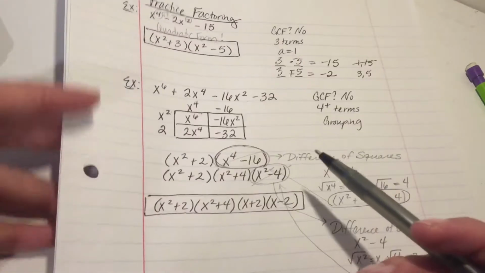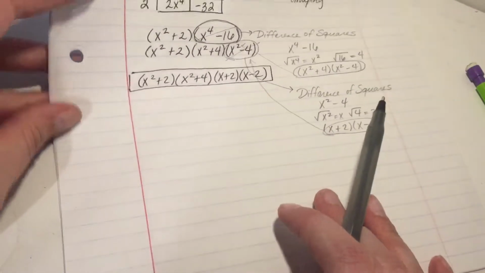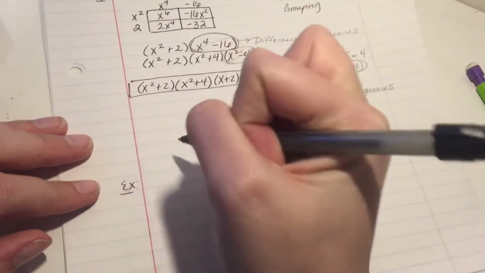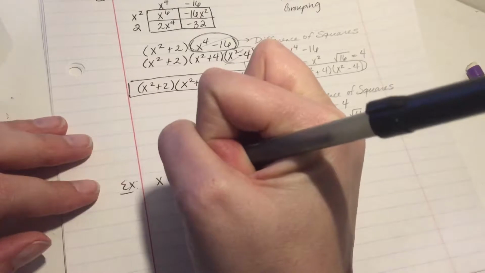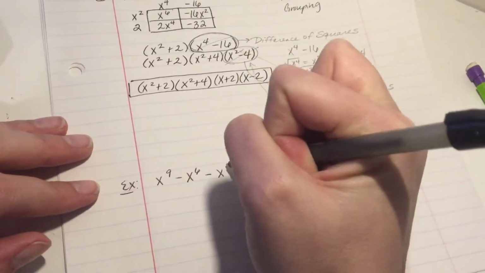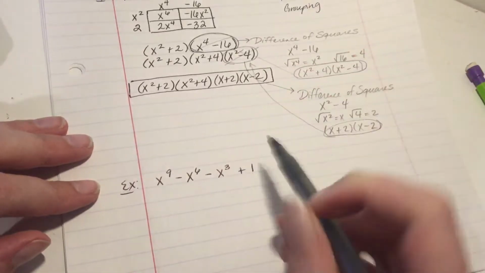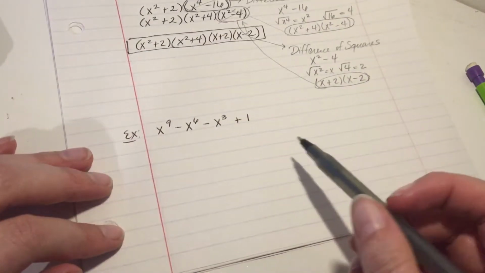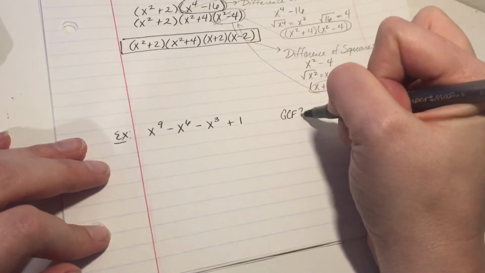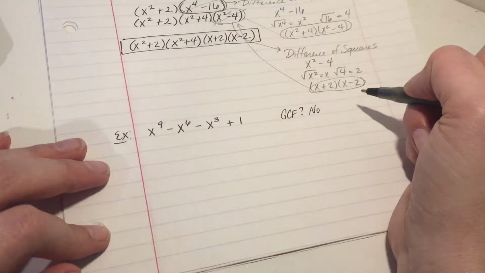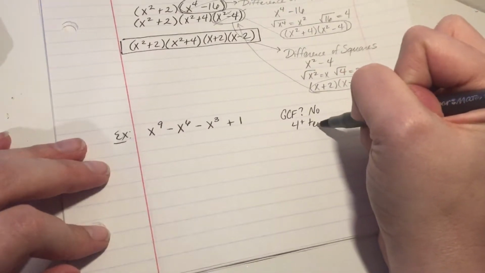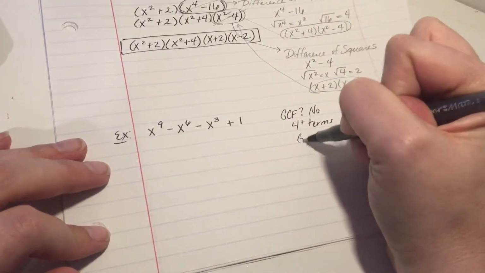Let's do some more practice factoring. All right, another example is x to the 9th minus x to the 6th minus x cubed plus 1. I'm going to go through it, and first I'm going to say, is there a GCF? No. Now it's 4 plus terms, which means grouping.